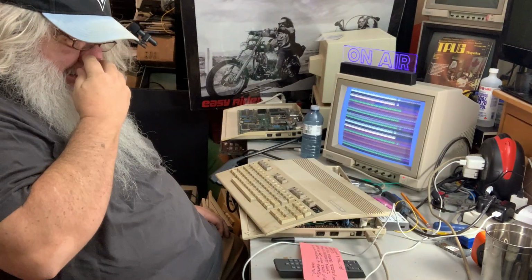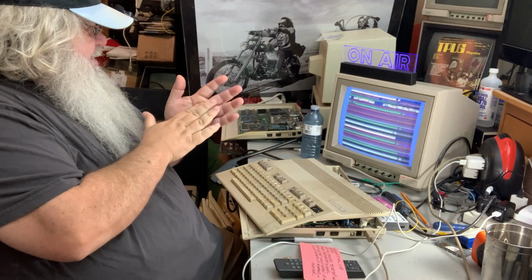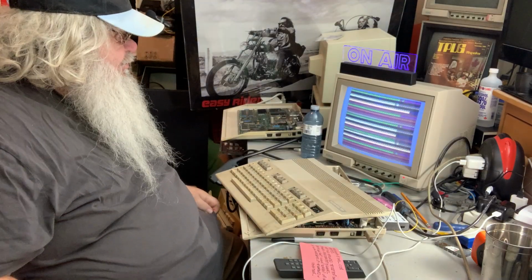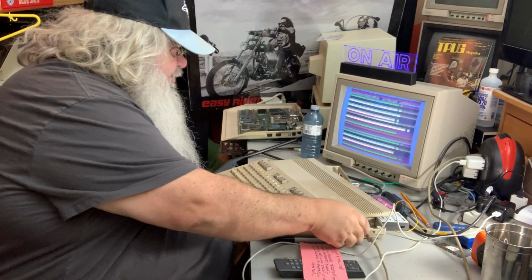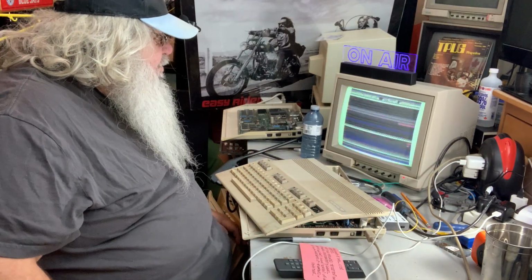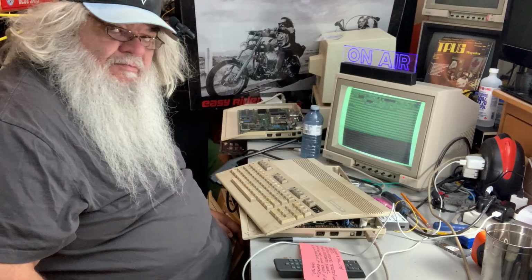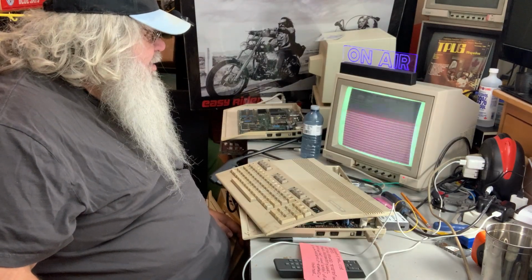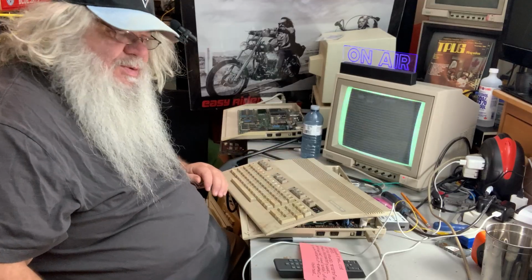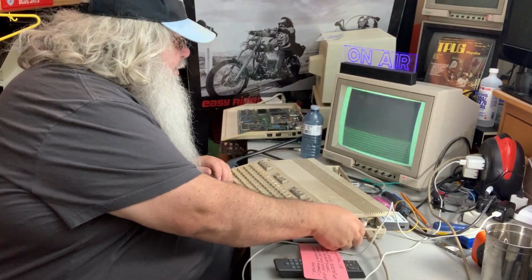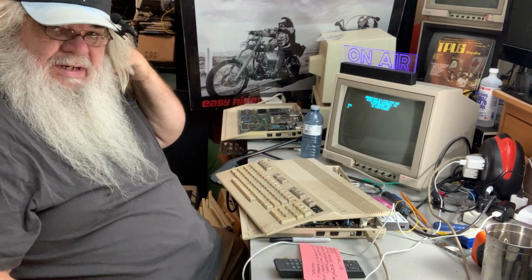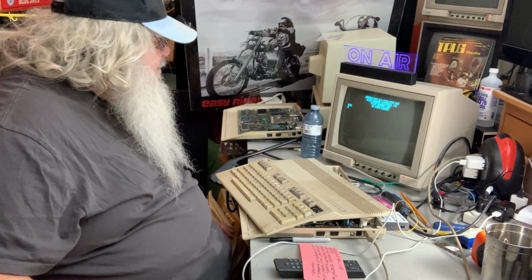Indeed, I have a strange machine here, and I am looking for assistance. As you see, right now we're in 64 mode, and it does weird stuff. Now I'll go in 40 column 128 mode, and it does weird stuff. But here's what's even weirder: I'll go into 128 mode and 80 column mode, and it comes up just fine.